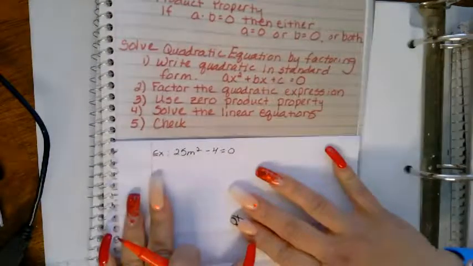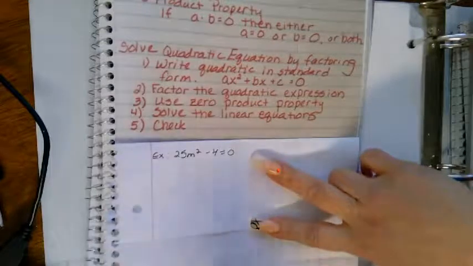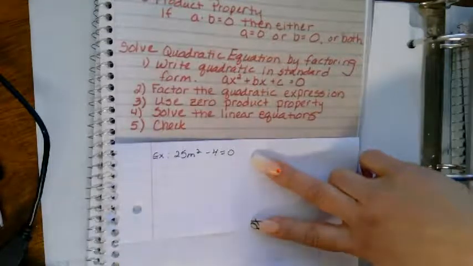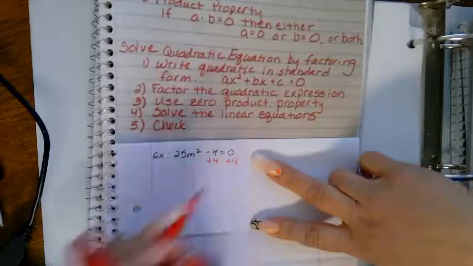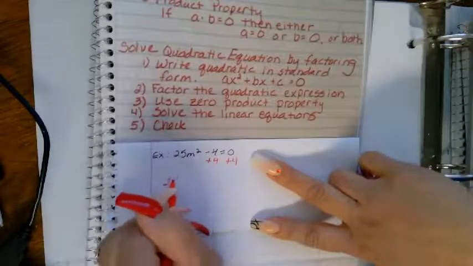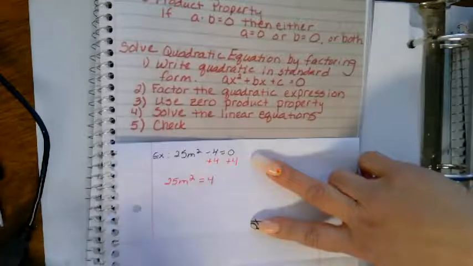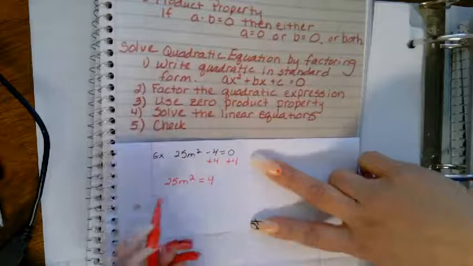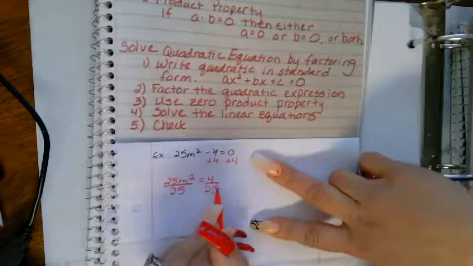Alright, let's look at 25m squared minus 4 equals 0. So, we can't do any factoring, right? We know that's all ready to go. So we're just going to add our 4 to each side. Okay, then we're left with 25m squared equals 4. Now we want to get that m squared by itself before we do anything. So we're going to divide by 25.